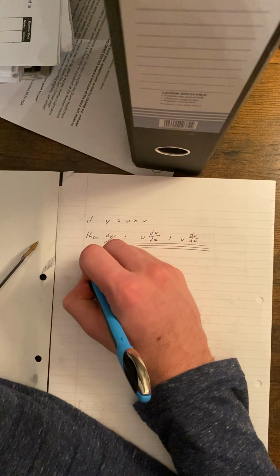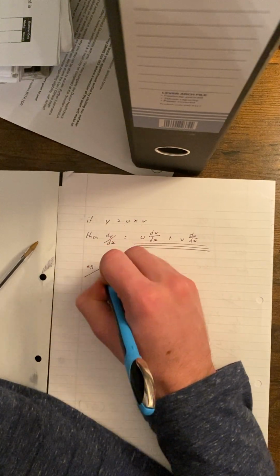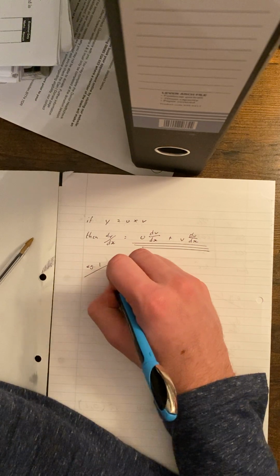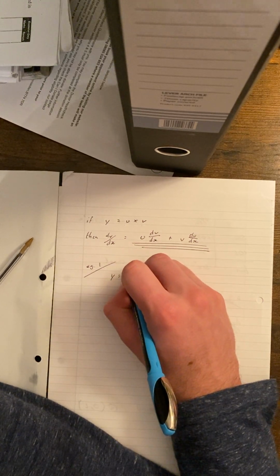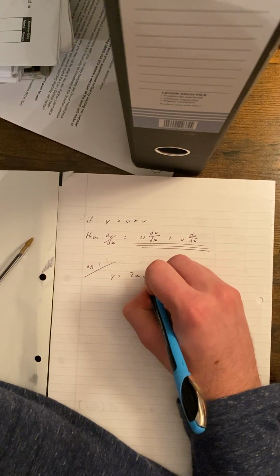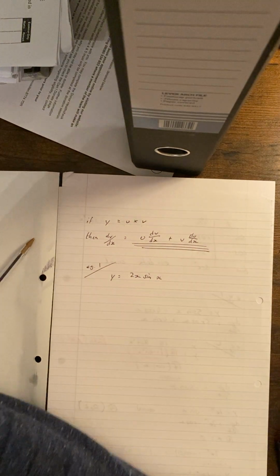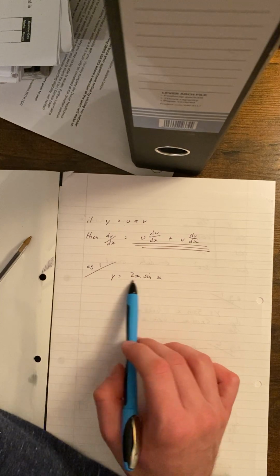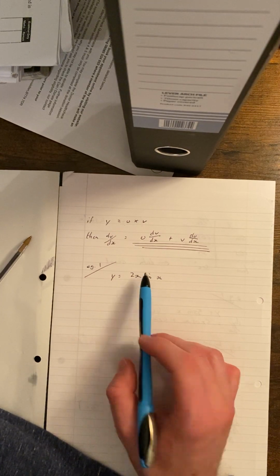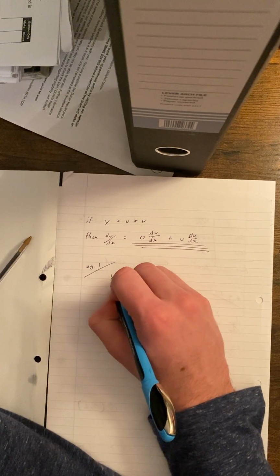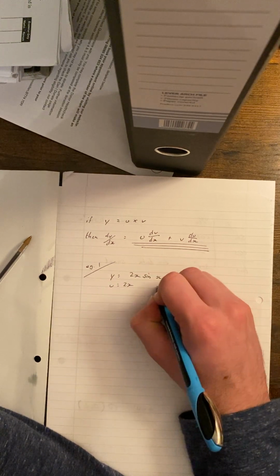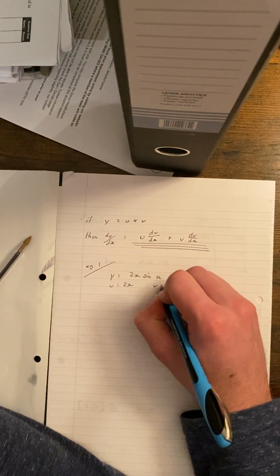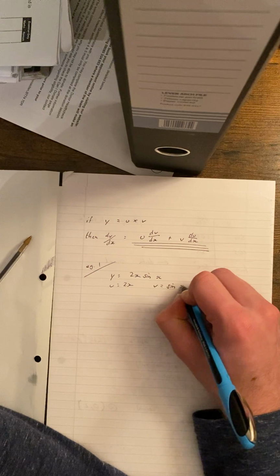Okay, so let's do an example. Let's say y is equal to 2x sine x. We can clearly see there's two things multiplied with each other here. So we're going to say u is equal to 2x and v is equal to sine x.